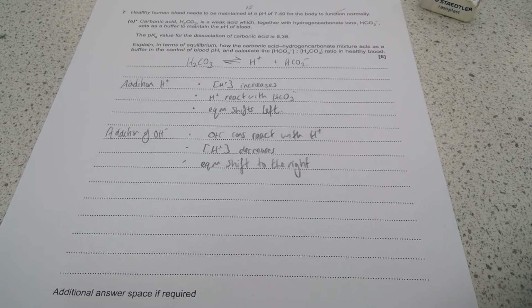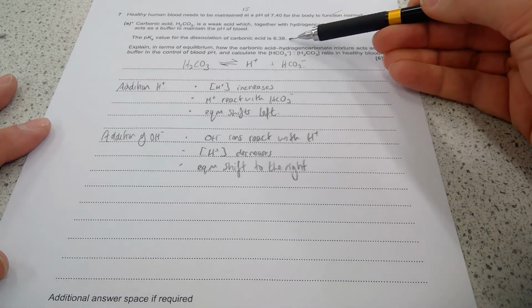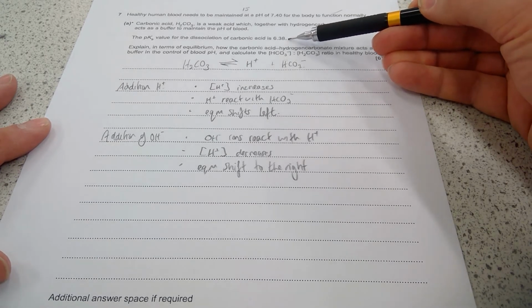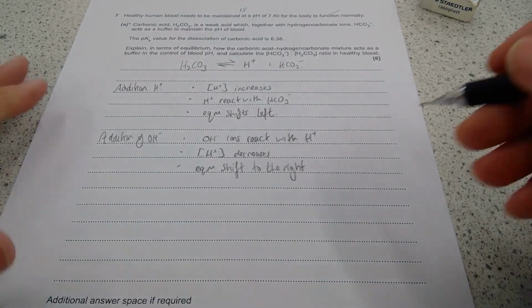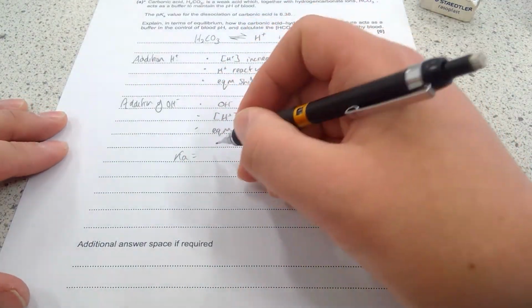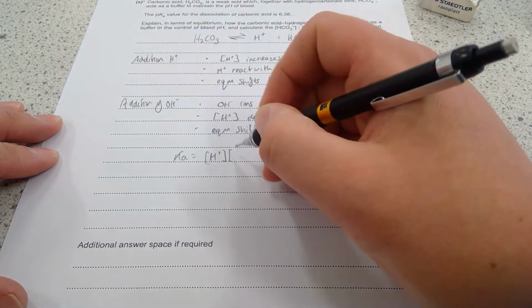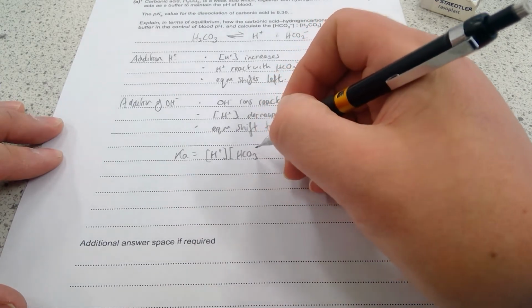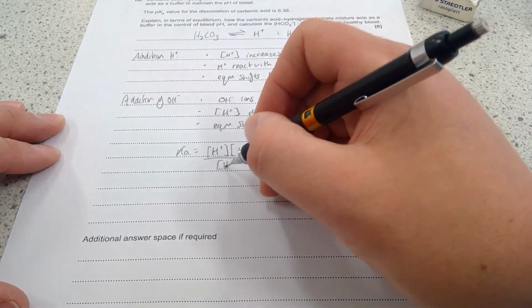So calculate the HCO3 minus to H2CO3 ratio in healthy blood. So what we've got is a pH of healthy blood at 7.4 and a pKa value giving us the dissociation constant for the carbonic acid. So I've got two conversions to do. Now, remember your expression. Ka equals the concentration of H plus, multiplied by the concentration of the conjugate base, HCO3 minus, over the concentration of H2CO3.